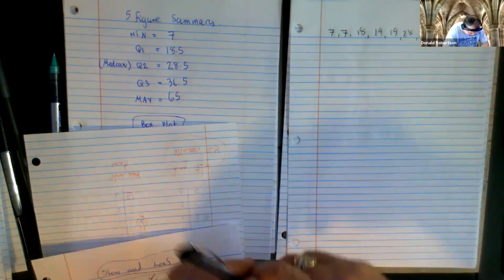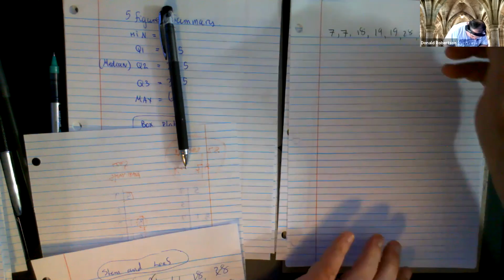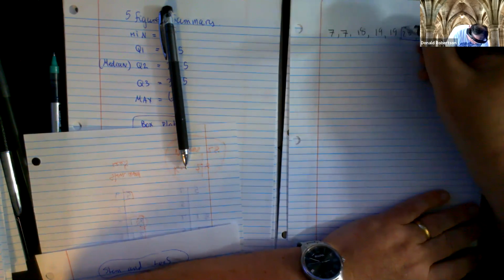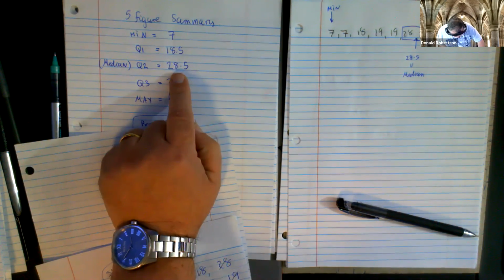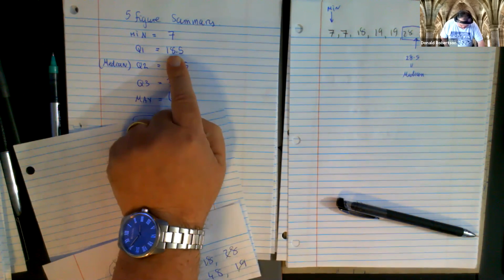Right. There are 12 numbers in this data. The 2 middle numbers are there. And that is 28.5. And that was the median, right? We already know that. This is the minimum. We know that. This is the maximum. So where did this 18.5 come from, right?